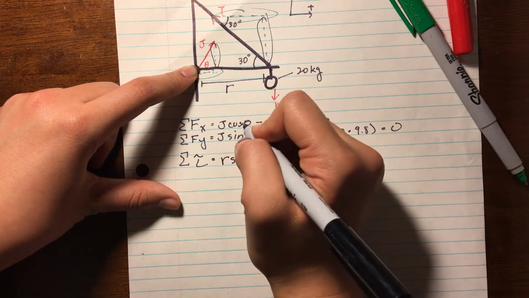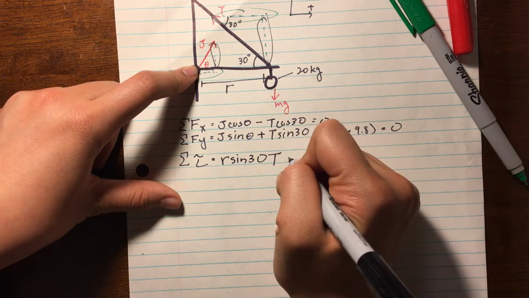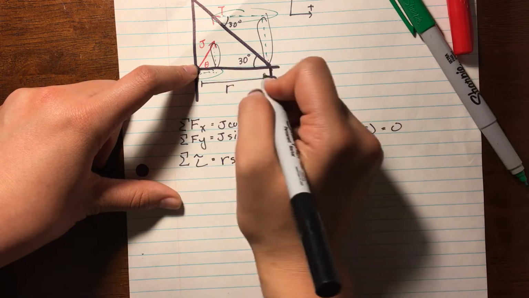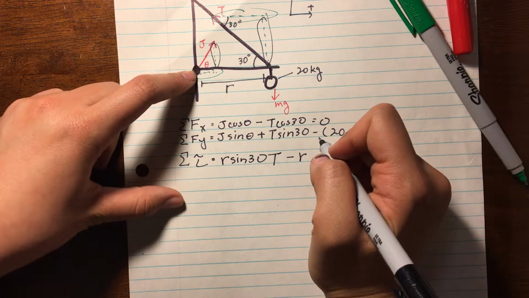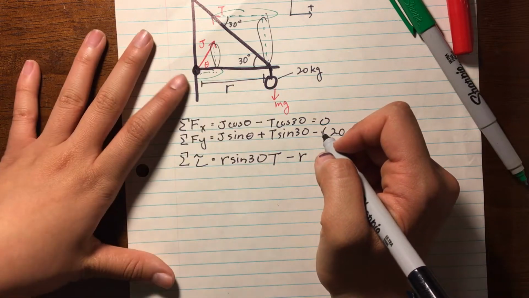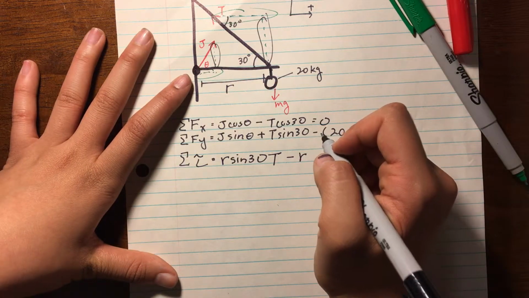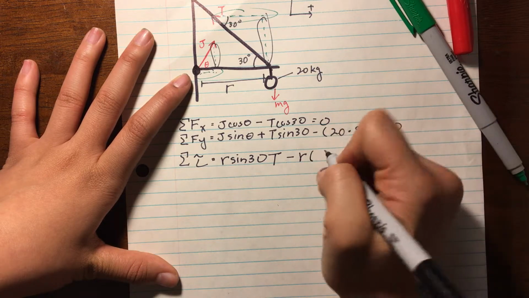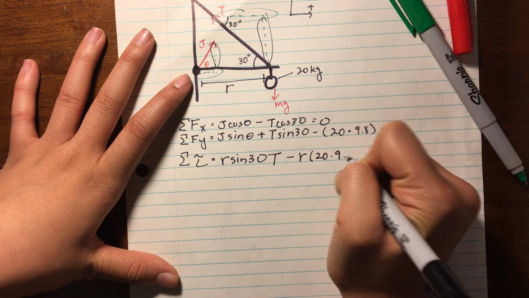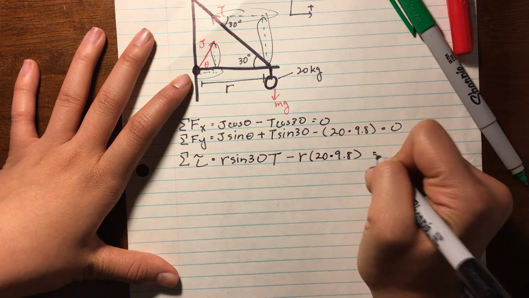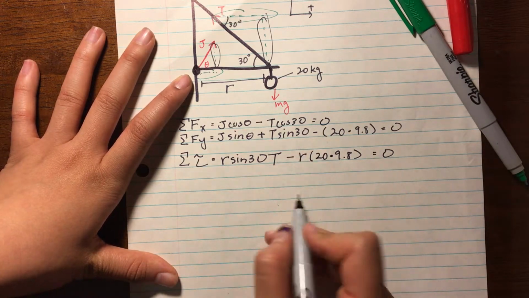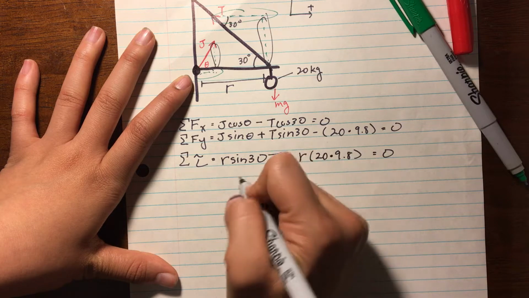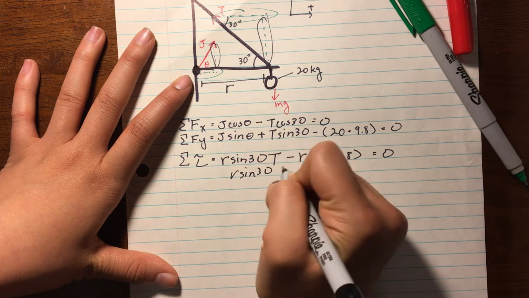This one's going clockwise, which means it's negative, minus R because it's the same distance. The sine will eventually give you 1, so we don't need to worry about that. Force is 20 times 9.8. And we could solve for this in order to get tension, in which the R's will actually cancel out.